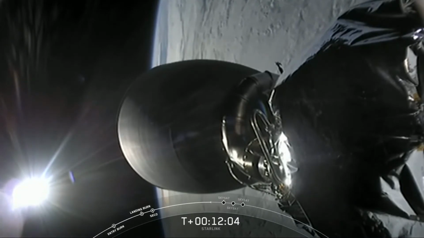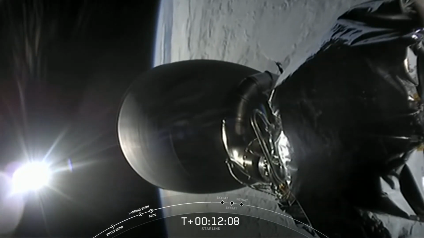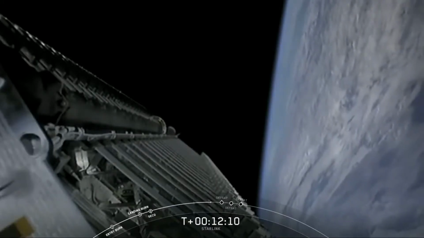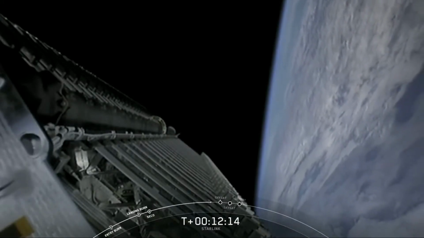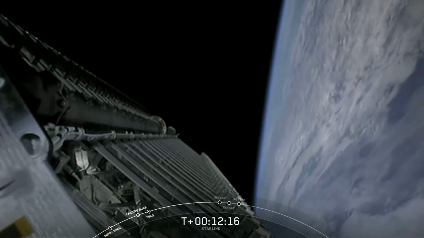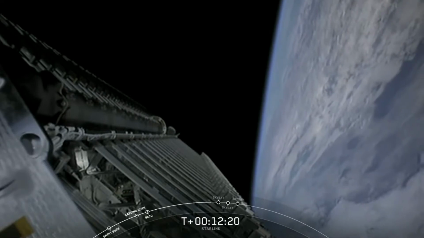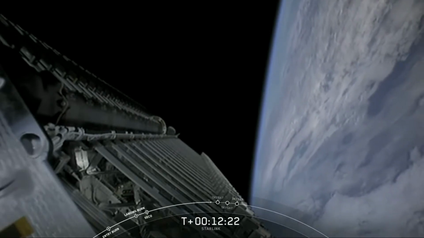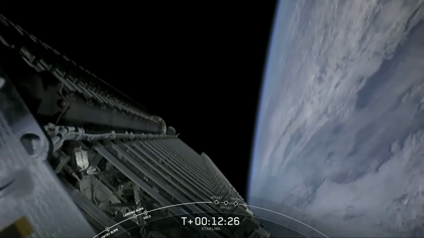And it's worth mentioning that we may not actually see the deployment of these due to their placement on top of the Starlink stack where we don't have cameras positioned. So we may have to rely on confirmation over the nets. So you can see on your screen, this is the view of the Starlink satellites, and the 3 SkySats are sitting on top of them.